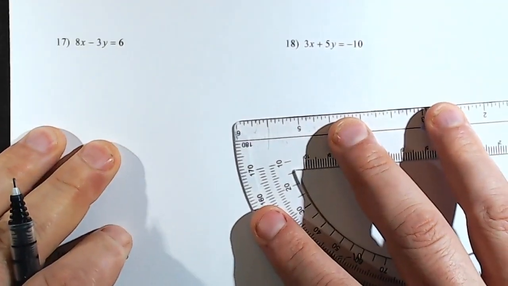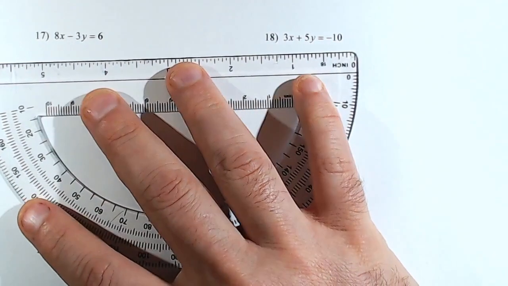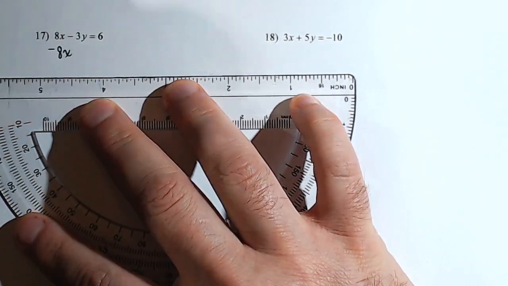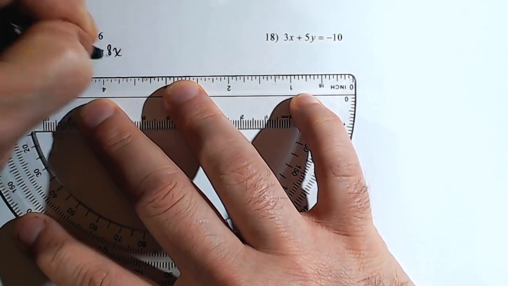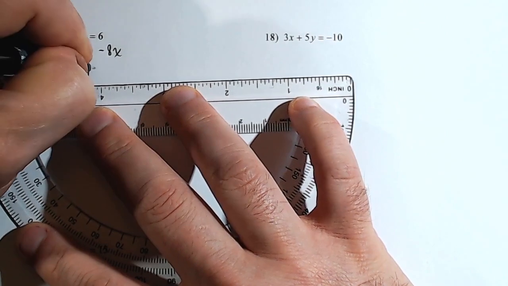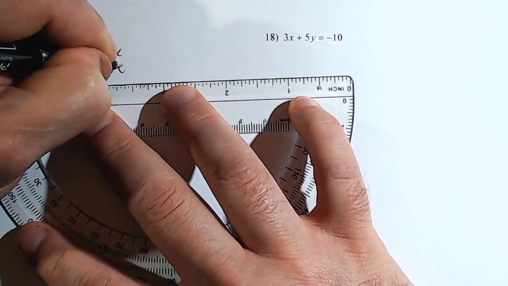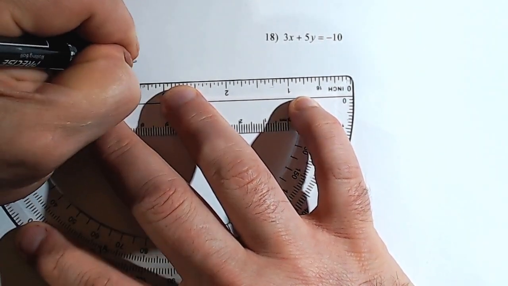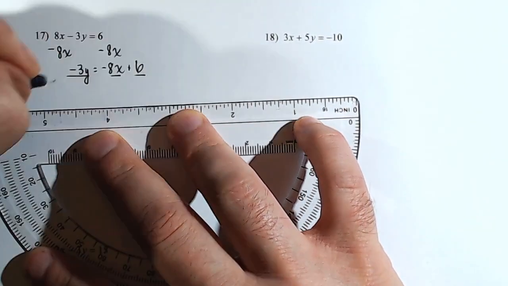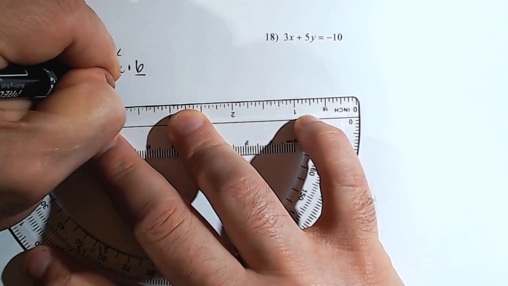Moving on to number 17. 8x minus 3y equals 6. Subtract through by 8x. And now we have negative 3y equals negative 8x plus 6. Go through and divide by negative 3.